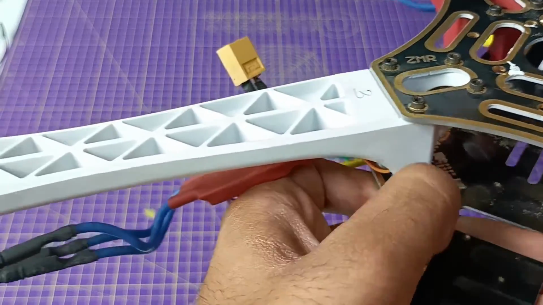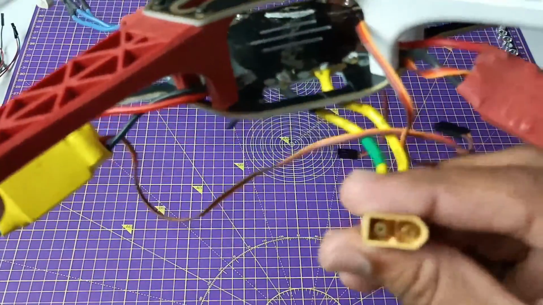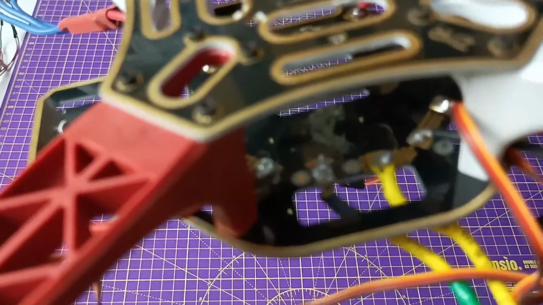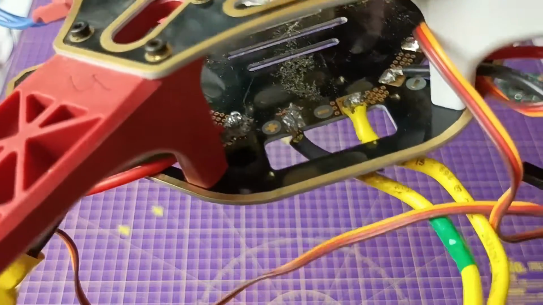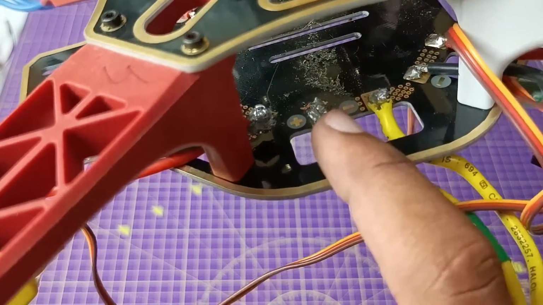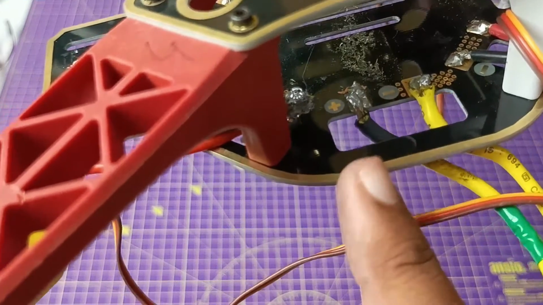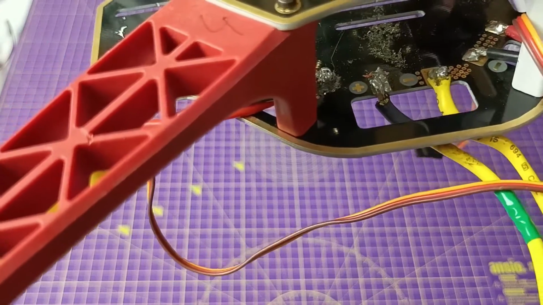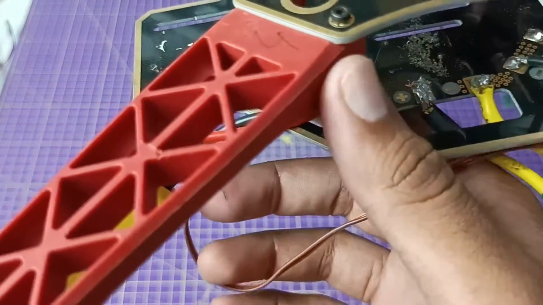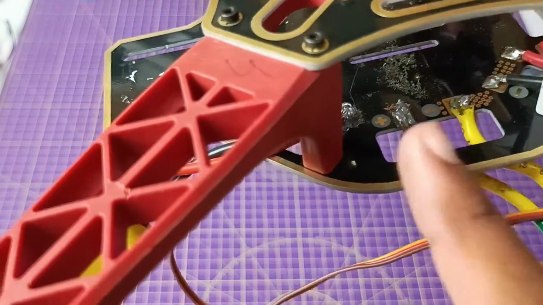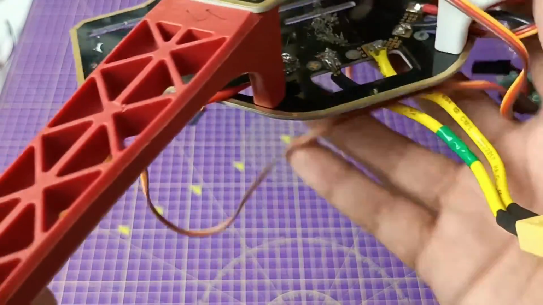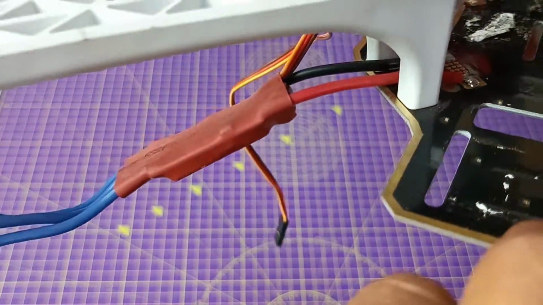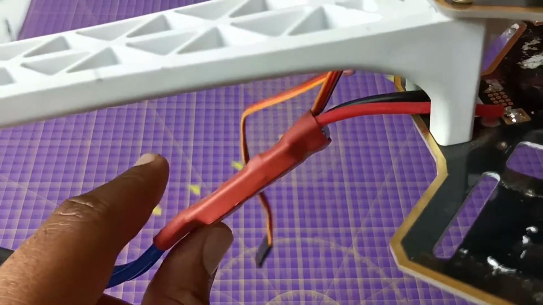electronic speed controller. This one is a power jack. Here we will connect our battery, and I made those connections here. You may see this one is positive and this one is negative, and we can give power supply to all the electronic speed controllers by using this PCB. Actually this one is the PCB, and here you can see I connected these ESCs.